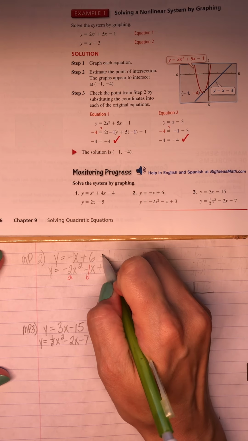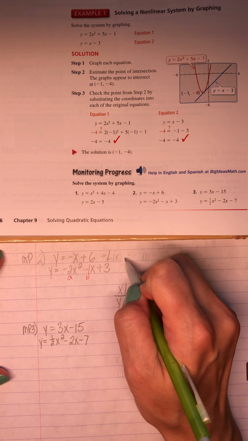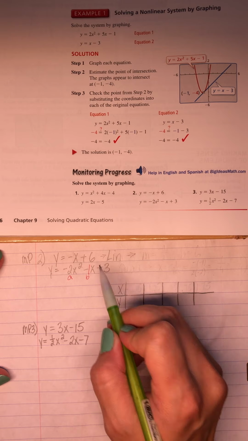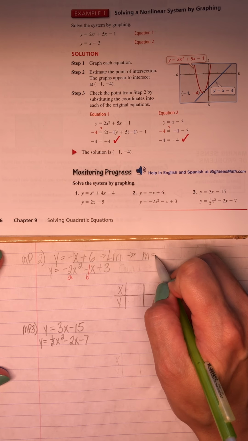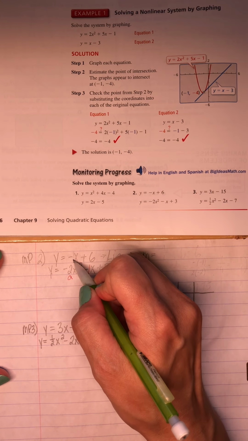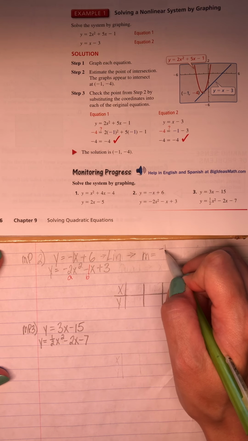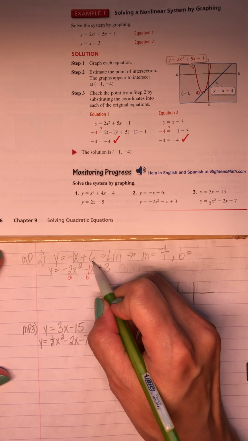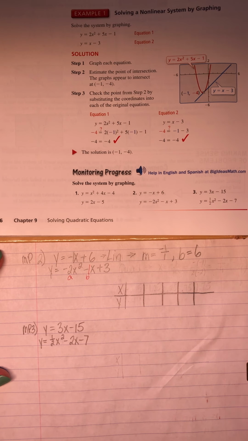This first equation here is a linear equation. So if it's linear, it's in the form y equals mx plus b. My m is the slope. There's really a -1 in front of here, so -1/1 is my slope. And my b is the y-intercept, that's the 6. So I'm ready to graph this equation right now. Let's get the quadratic equation ready, and then we'll go over to the graph.